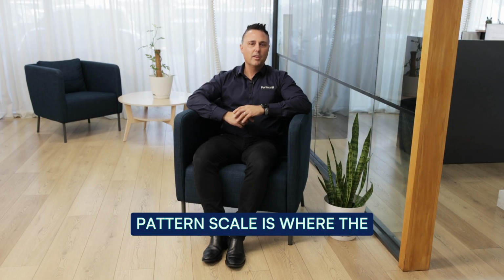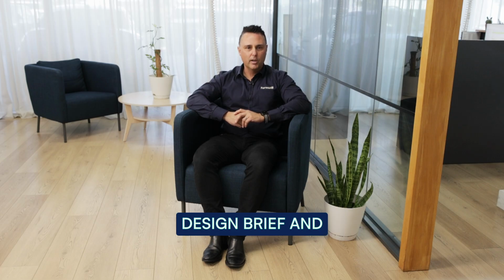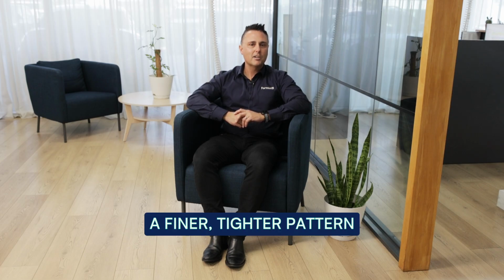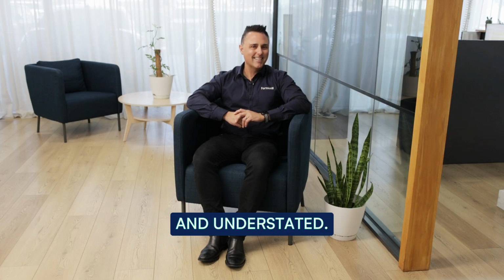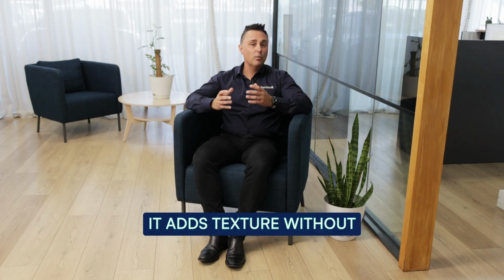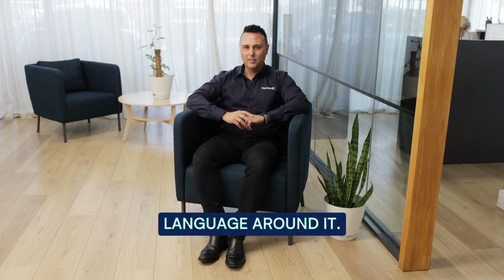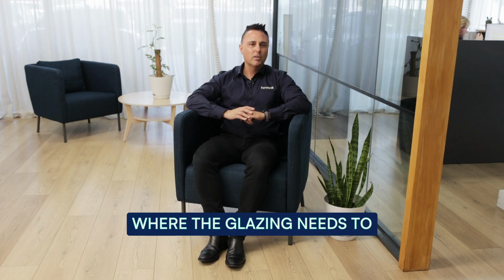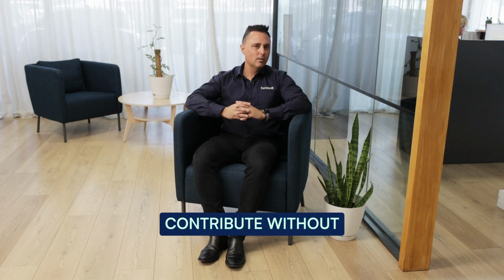Pattern scale is where the functional brief meets the design brief, and it's worth spending time on. A finer, tighter pattern reads as refined and understated. It adds texture without drawing attention to itself, sitting quietly within a space and supporting the design language around it. It works beautifully in minimal, clean environments, where the glazing needs to contribute without competing.